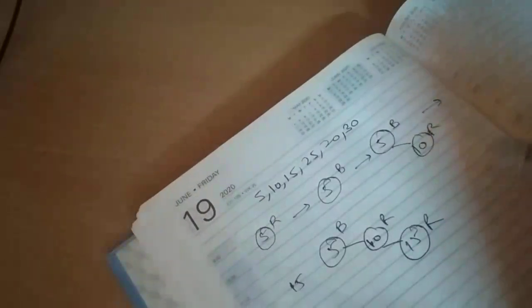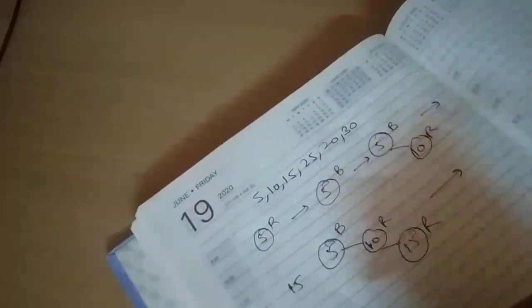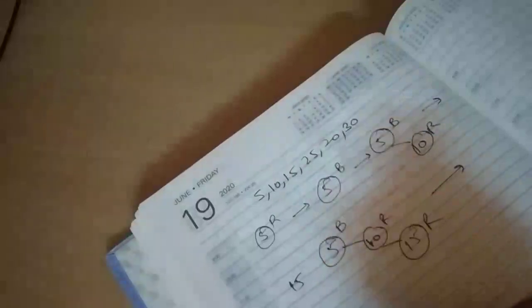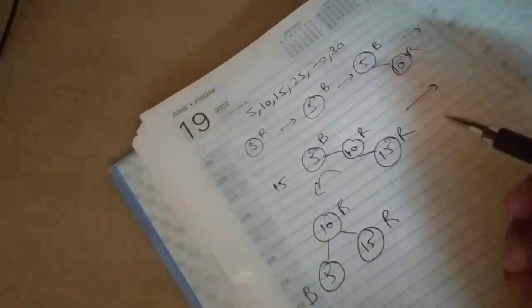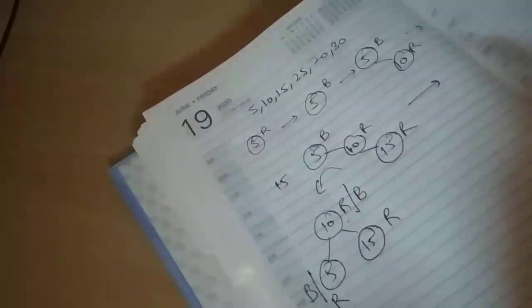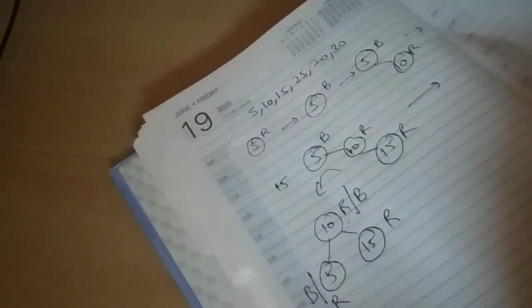So when the uncle's color is black and it is an inline child, we need to rotate the grandparent. Now 5 is of black color and 15 is of red color, and when we rotate the grandparent, we will change the color of the grandparent from black to red and the parent from red to black. So 10's color would be black only.